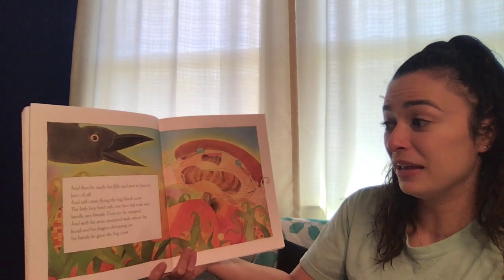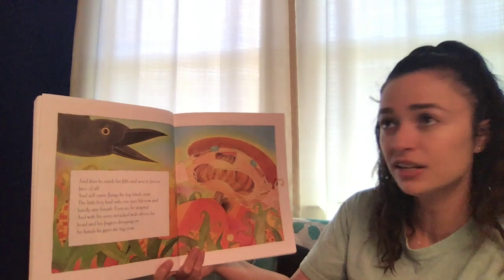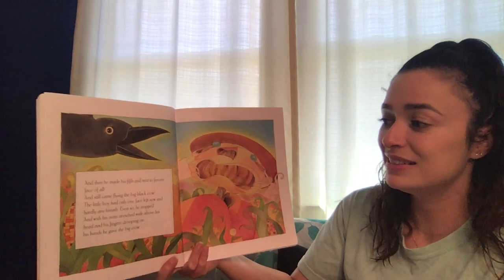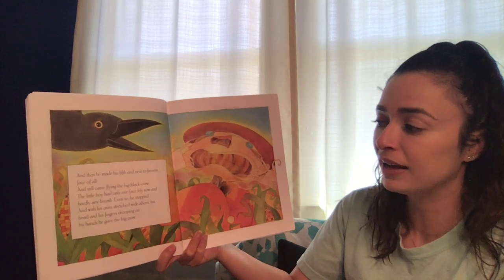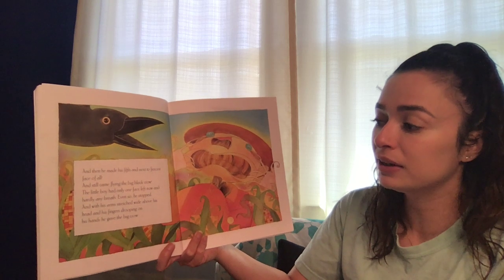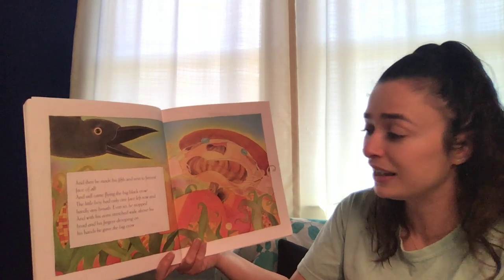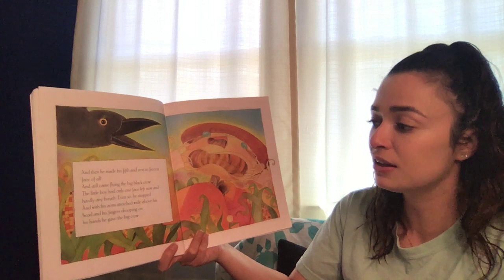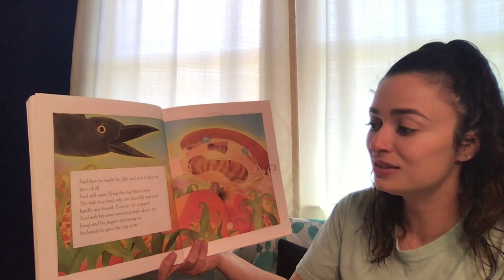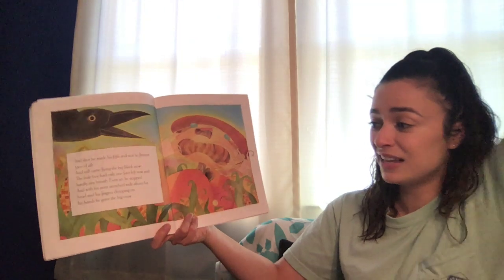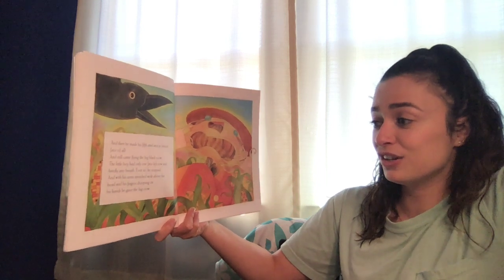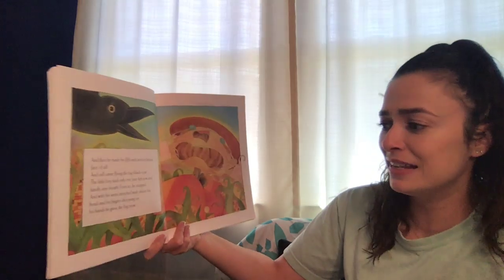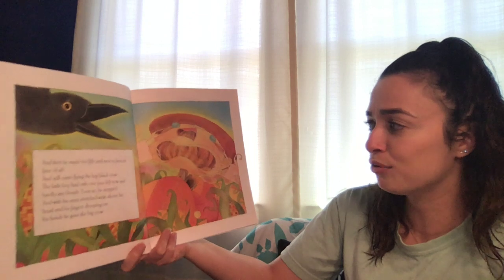And then he made his fifth and next to fiercest face of all. And still came flying the big black crow. The little boy had only one face left now and hardly any breath. Even so, he stopped, and with his arms stretched wide above his head, and his fingers drooping on his hands, he gave the big crow.